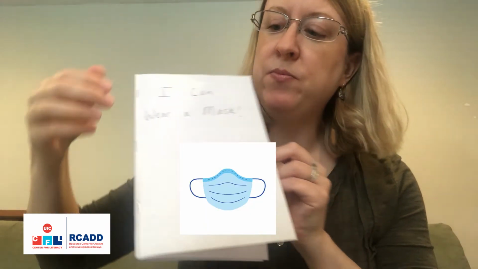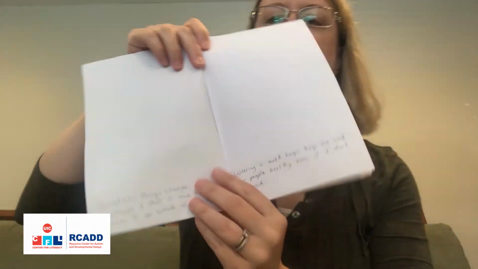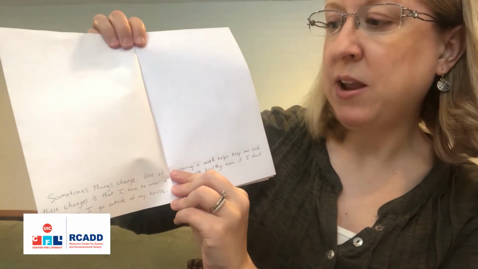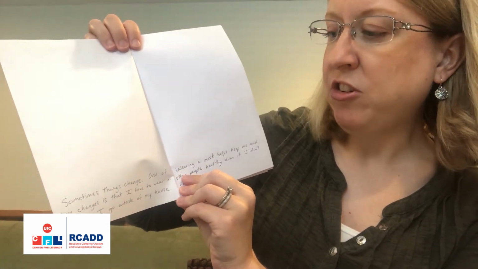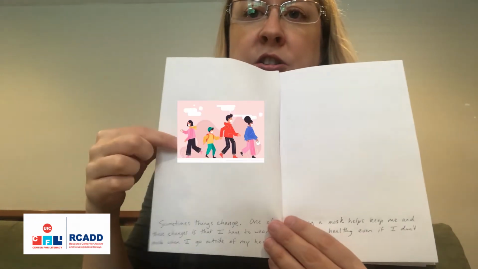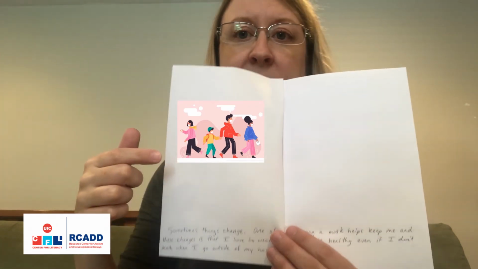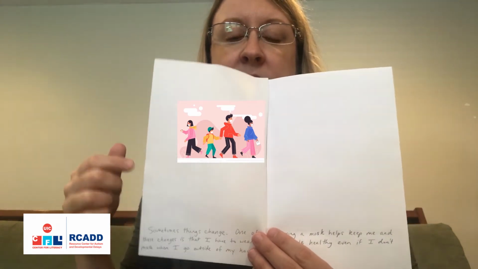So we'll draw a mask on the cover page, and then as we start the story, the first page says, "Sometimes things change. One of these changes is that I have to wear a mask when I go outside of my house." So we're going to work on drawing a picture of what it looks like when we go outside of the home and we wear a mask. So this is a very easy and accessible way of making a social narrative.